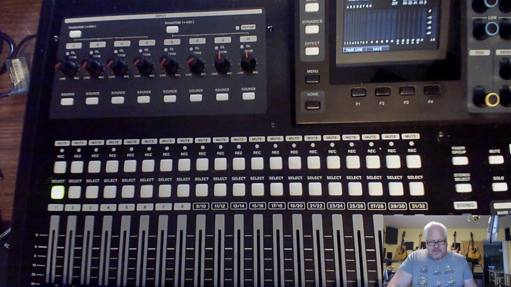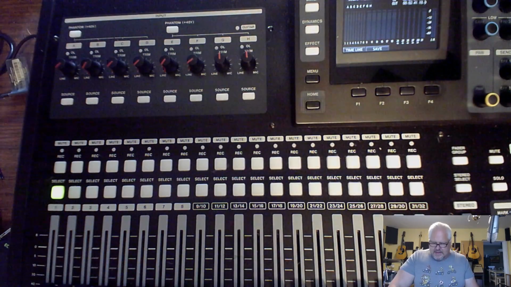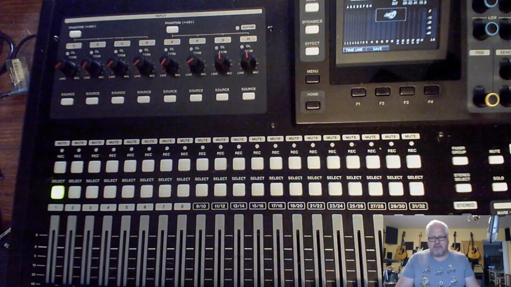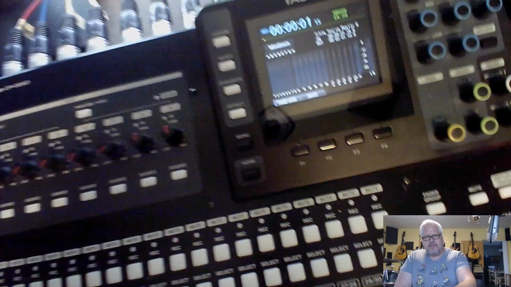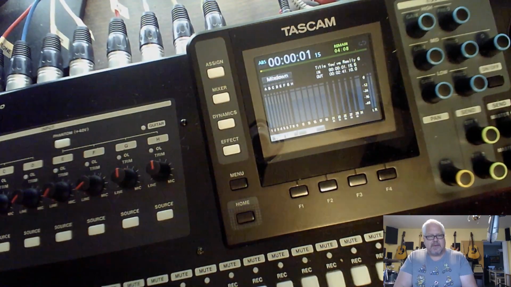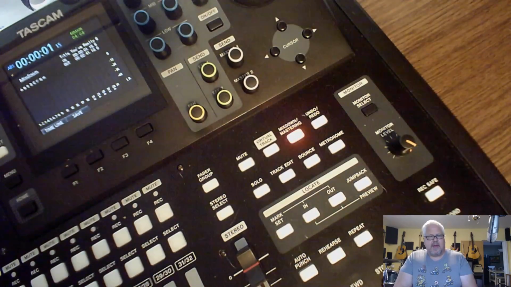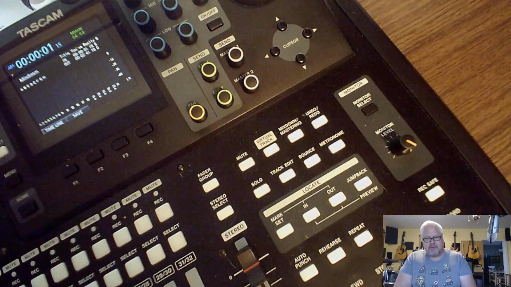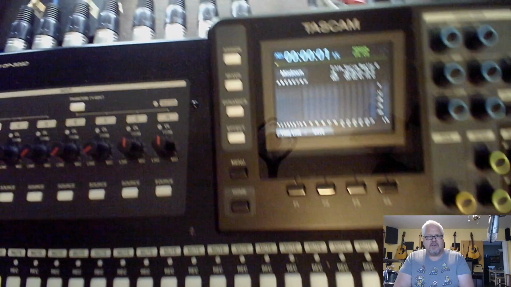Now, the stereo bus is the most handy when you're doing a mix down. So in this mode here, as you see, it says mix down, and then we have the mastering. The mix down mastering button is flashing, as you can see.